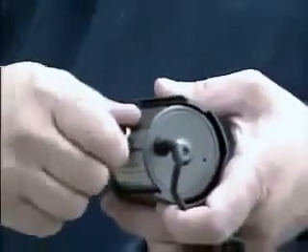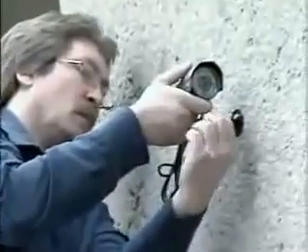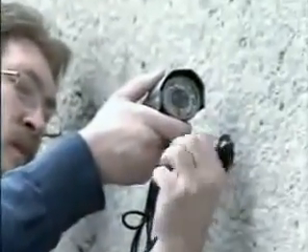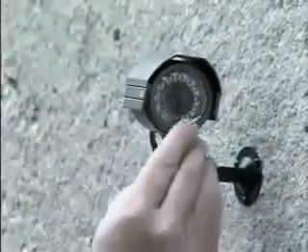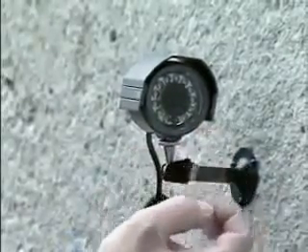Attach the camera mount to the camera. Mount the camera into the camera pedestal. Point the camera at the area to be observed and tighten the mount. Be sure to remove the protective film covering from the lens of the camera. You are now ready to move on to your second camera location and repeat the mounting process.